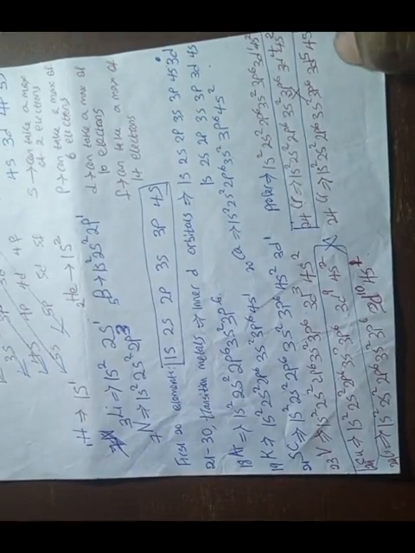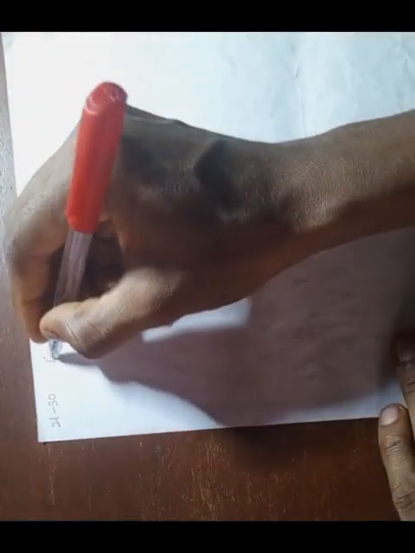Now let me walk you through how to fill your 21 to 30 elements using a table. So if you want to fill 21 to 30 elements, let me write the elements.